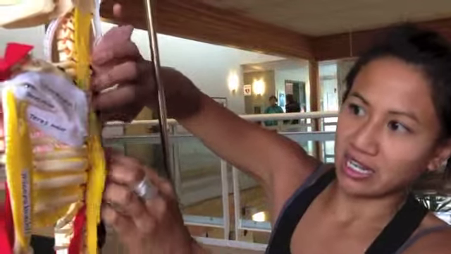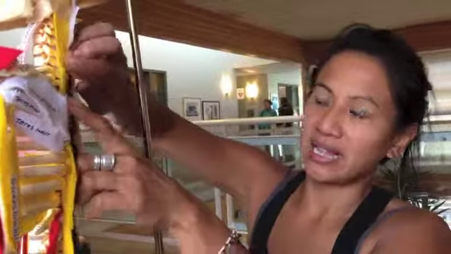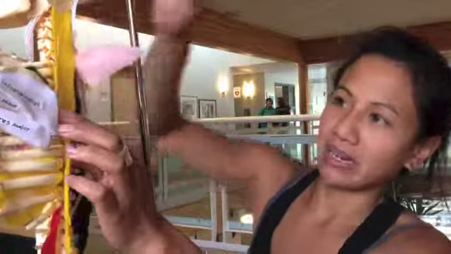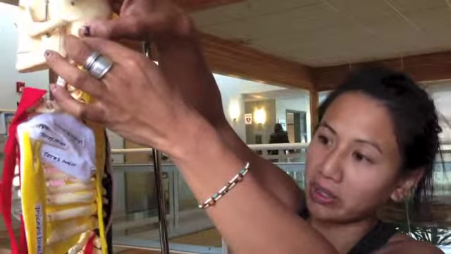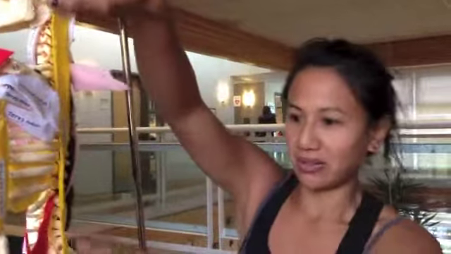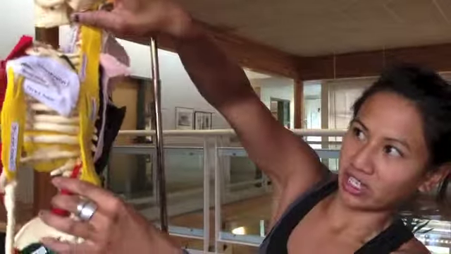The longissimus originates on the transverse processes of the vertebrae, and the iliocostalis originates on the superior margin of some of these ribs up here. And they all kind of pull together and insert here on the mastoid process of the temporal bone. So their action, therefore, is to extend the vertebral column when it's flexed, and then it also provides lateral flexion of the vertebral column.